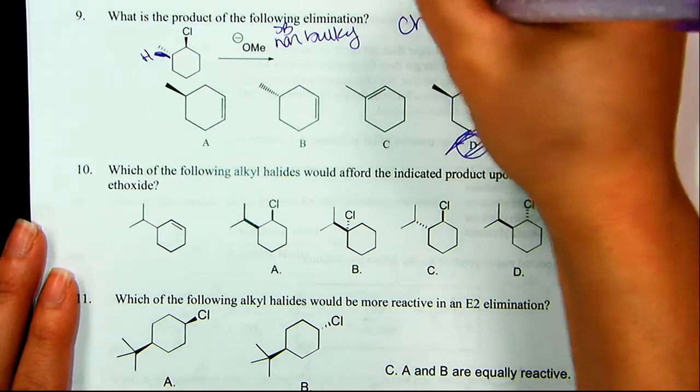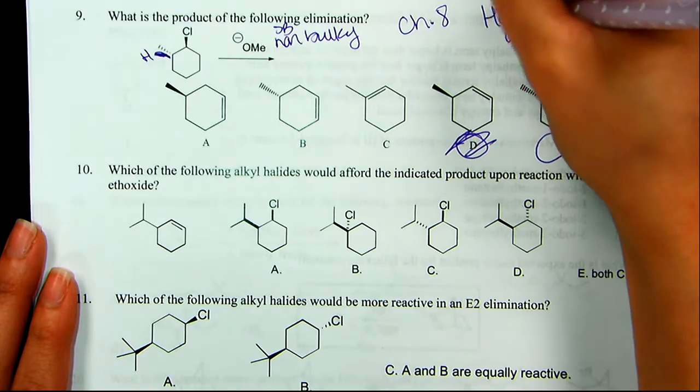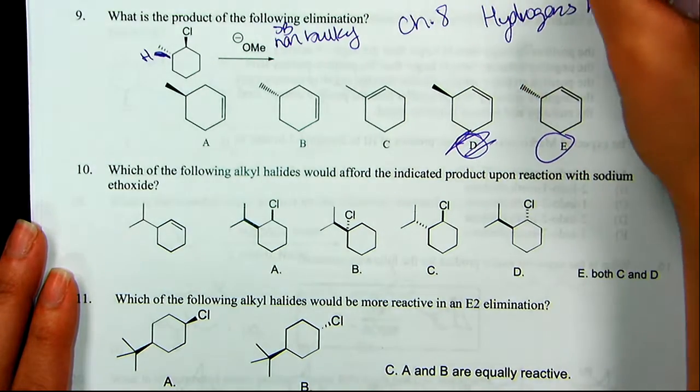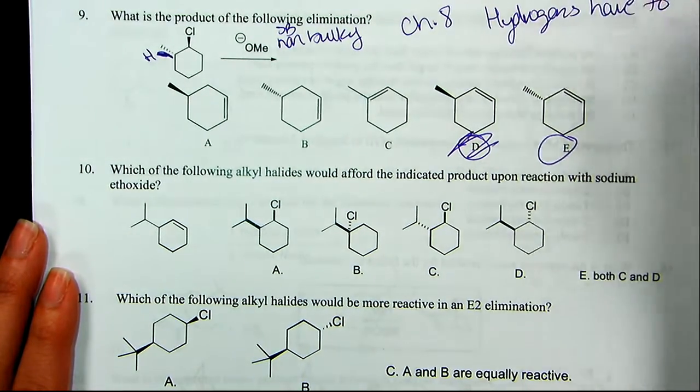So this is chapter 8. Look at the hydrogen. When hydrogens can't be on the same side, hydrogens have to be trans.